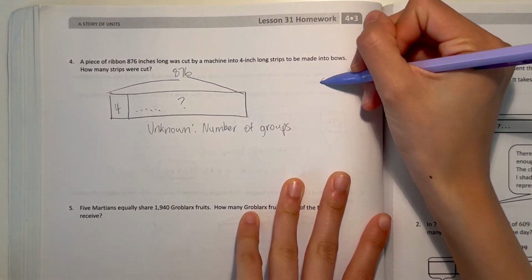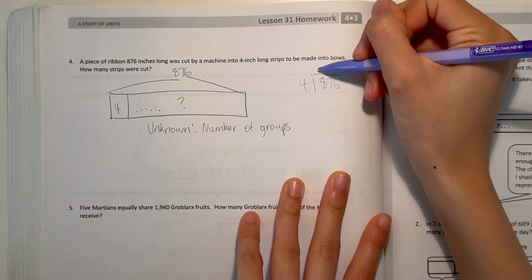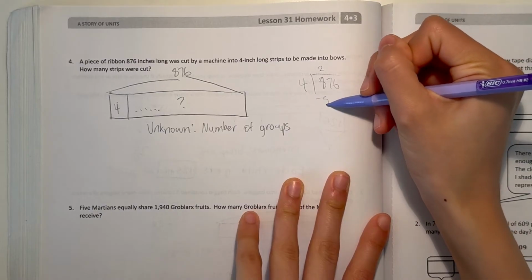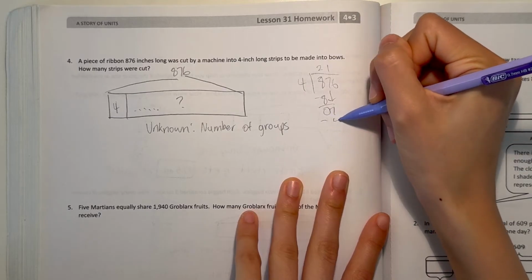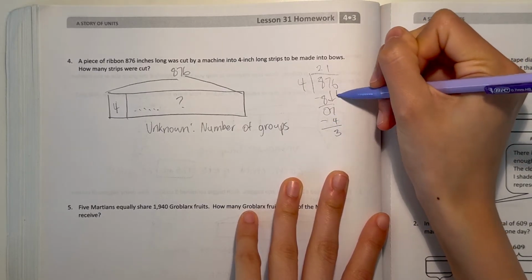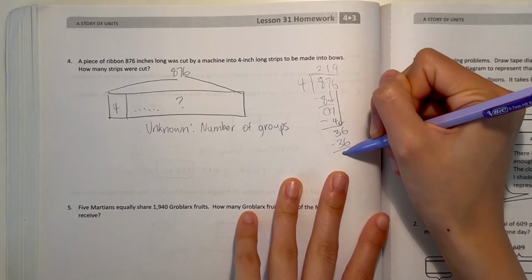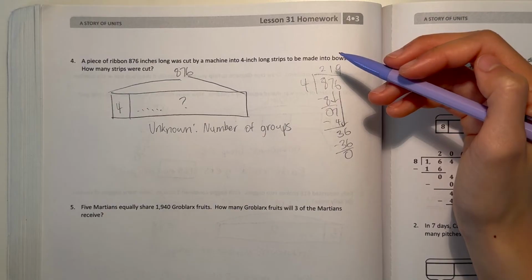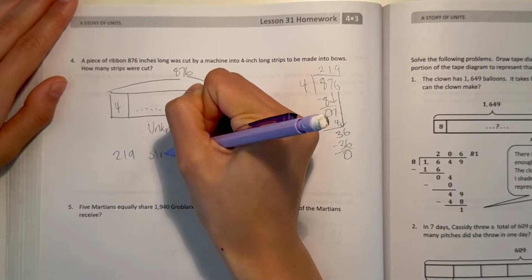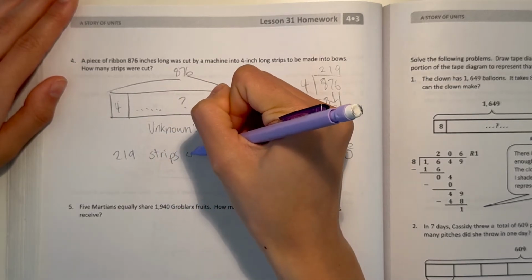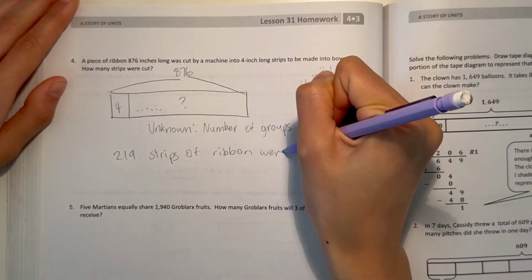So we can divide 876 divided by 4. 4 goes 2 times into 8, minus 8, 0. Bring down the 7. 4 goes once into 7, 3. And bring down the 6. 4 goes 9 times into 36. So our quotient is 219, which means 219 strips of ribbon were cut.